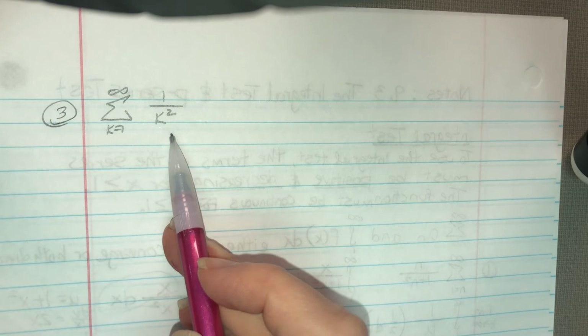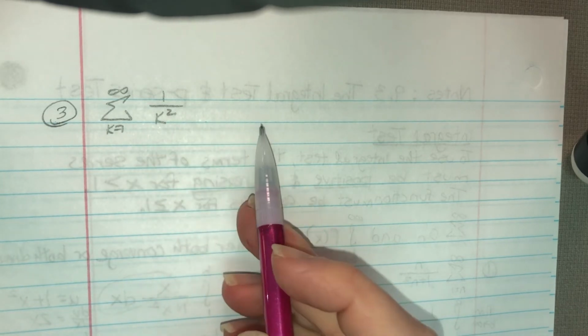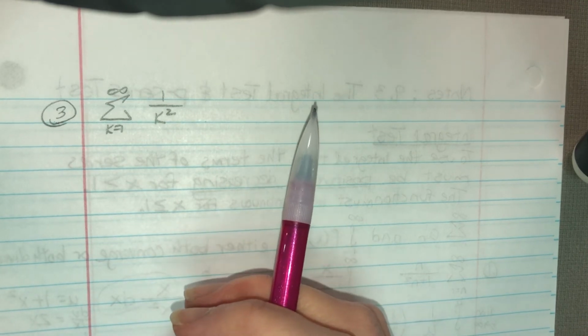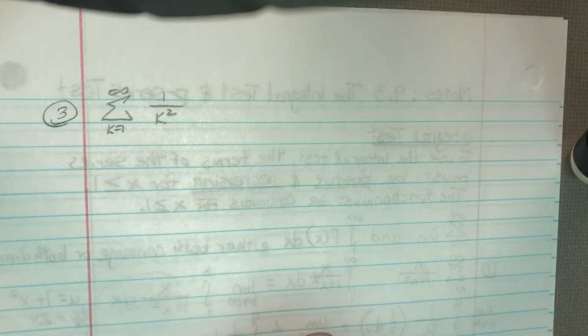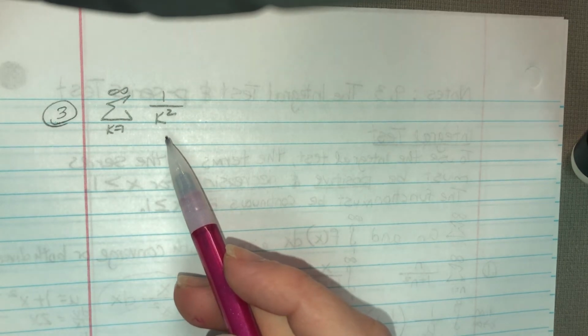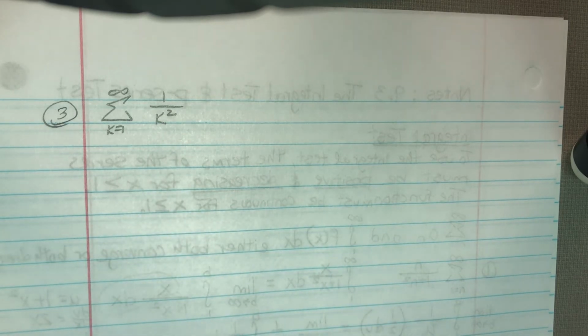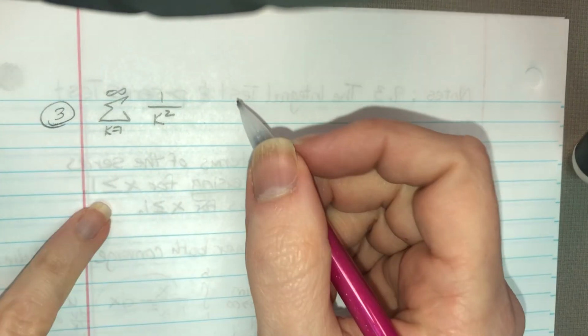We also have to make sure that the terms are decreasing. As the k value gets bigger and bigger, the denominator grows, which makes the overall fraction get smaller. And last, this function has to be continuous for x values greater than or equal to 1. So there is a vertical asymptote when k equals 0, but it only has to be continuous for x values greater than or equal to 1. So it is. All right, we verified what we needed to be able to use the integral test.